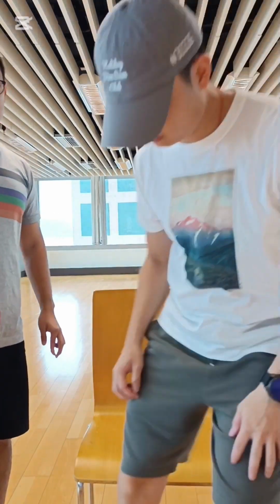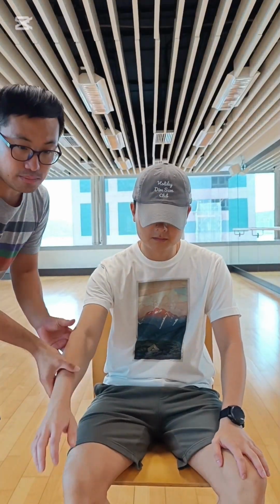The main movements will be radial deviation and ulnar deviation, and wrist extension and wrist flexion. Next is the bony landmarks. The elbow bony landmarks.